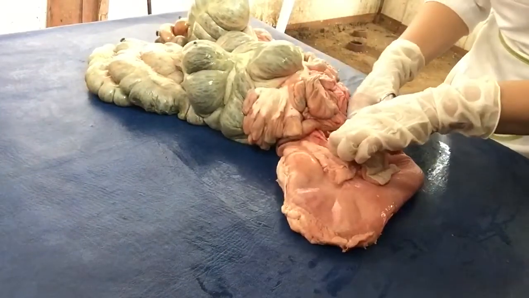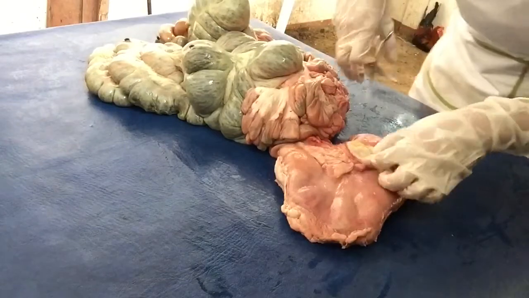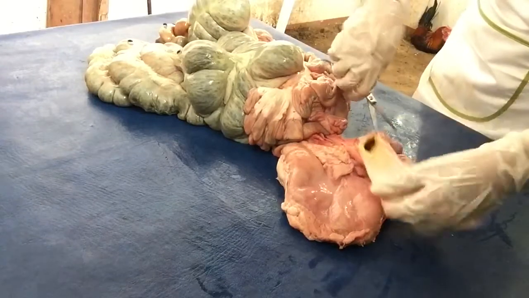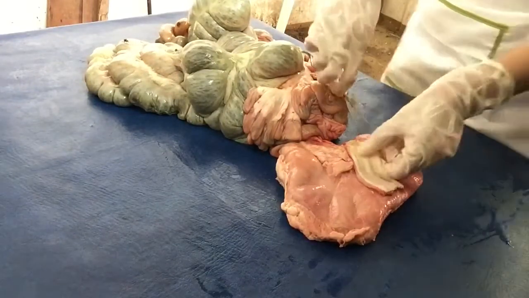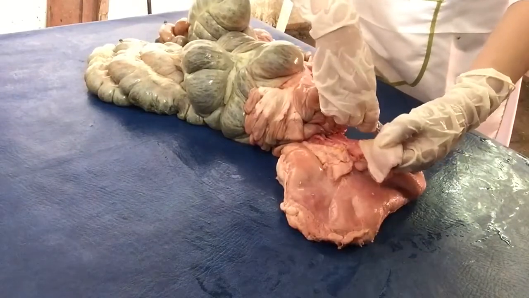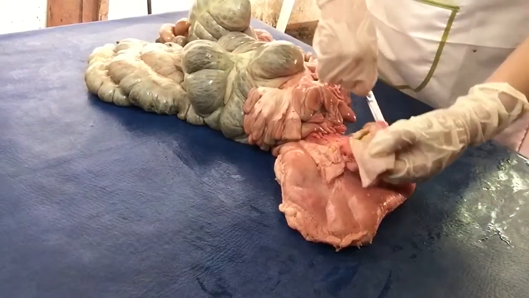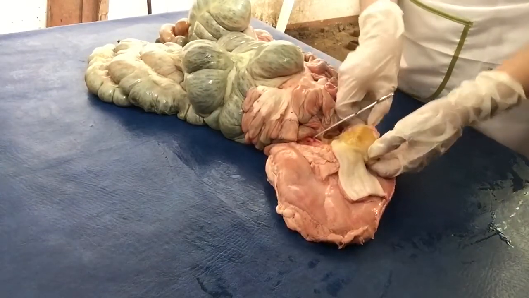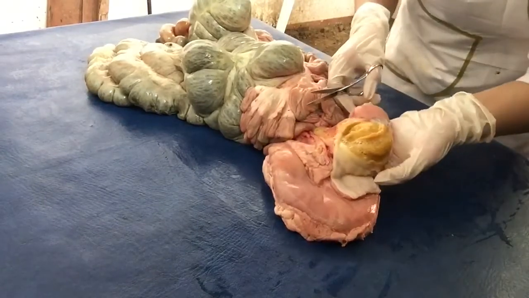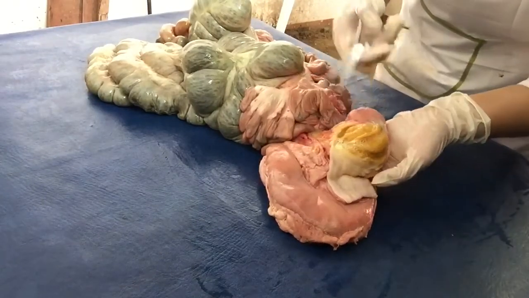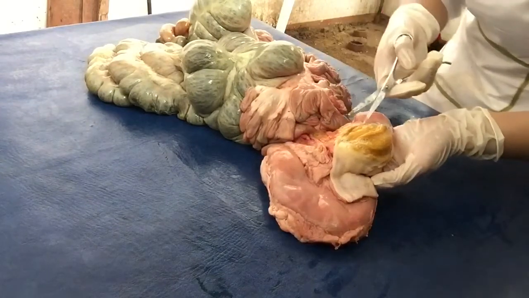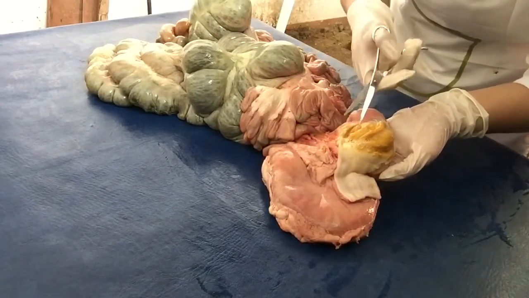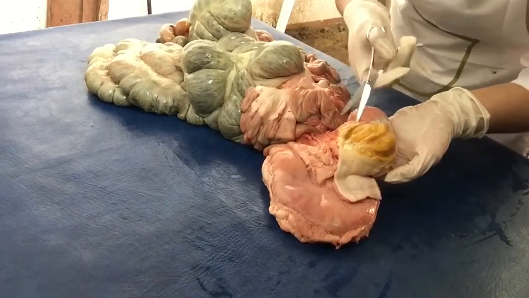So I will separate it. So this is the rugae, the inner surface of the stomach. The purpose of these ridges is to provide elasticity in order for the stomach to expand when bolus enters it.